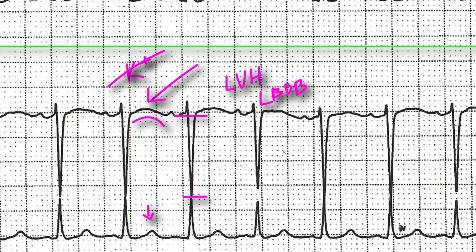So using Sokolov criteria, it states that we should use lead V1, the S wave in lead V1. I'm going to measure it out. So this is roughly 5, 10, 15, 17 small boxes.